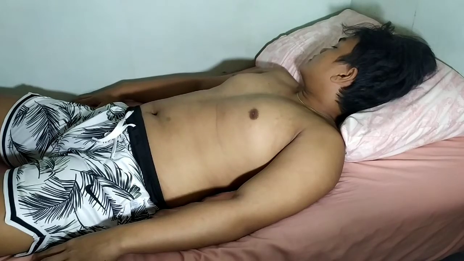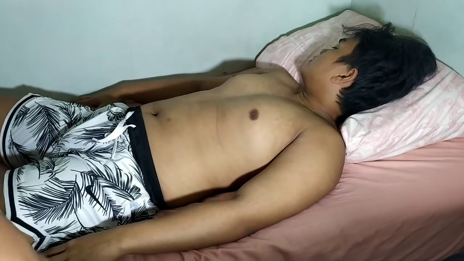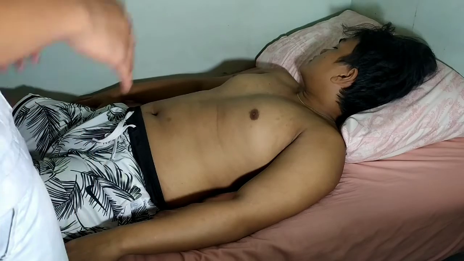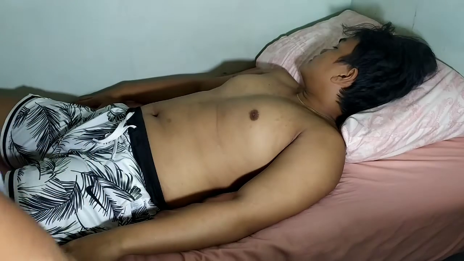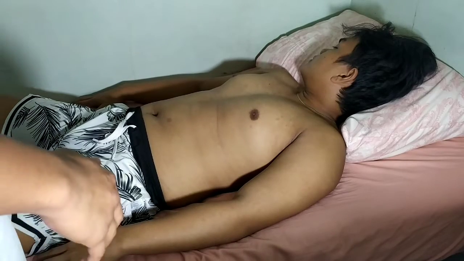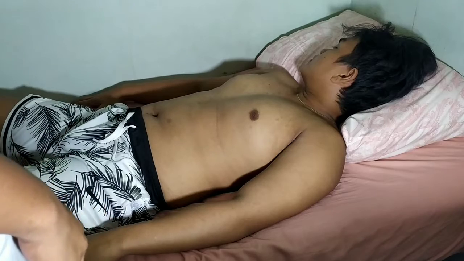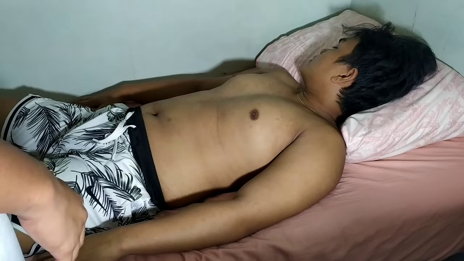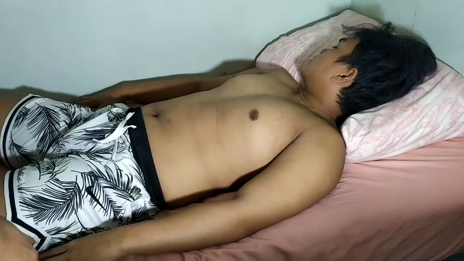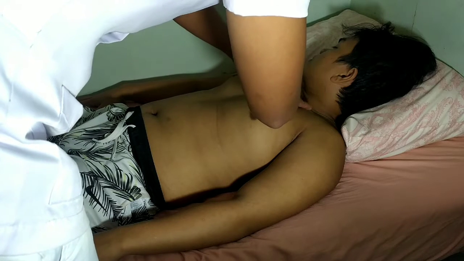Next is to palpate the anterior thorax. First, using your fingertips, palpate the anterior thorax for tenderness and sensation. Start palpating at the left side of the clavicle. Sir, just tell me if it hurts anywhere.